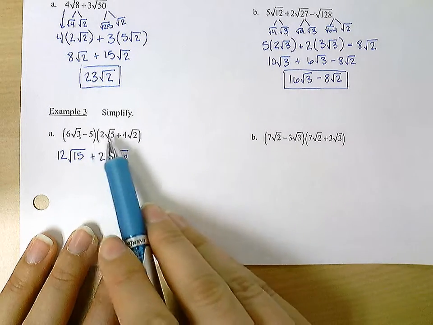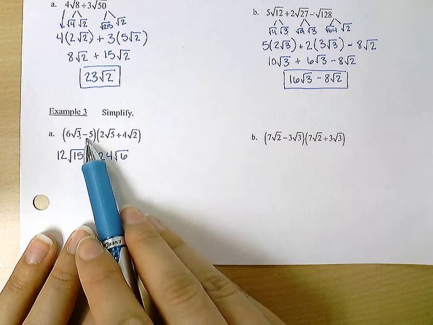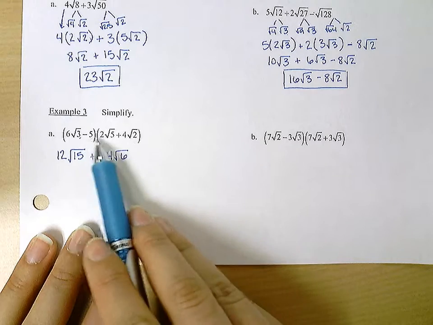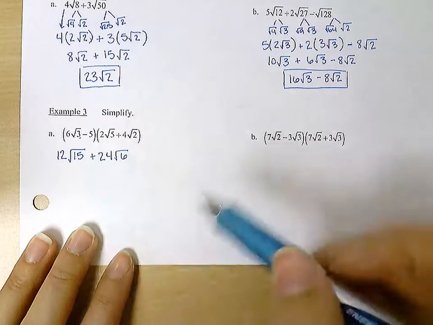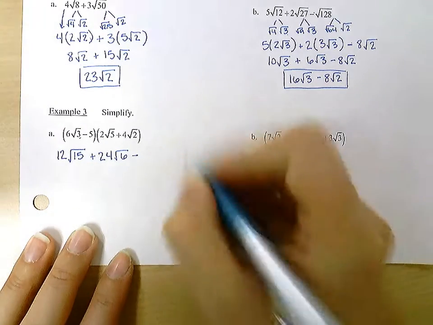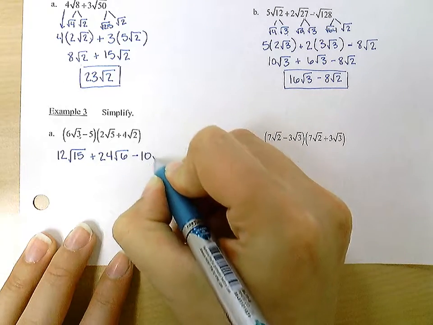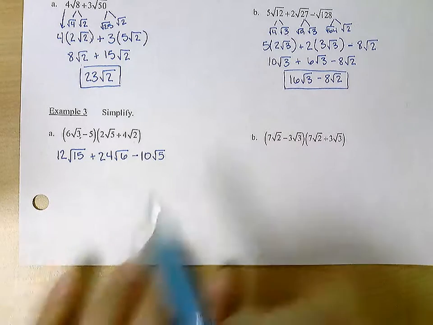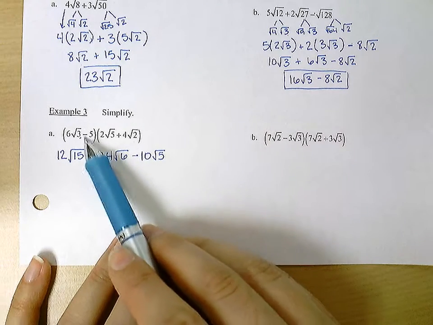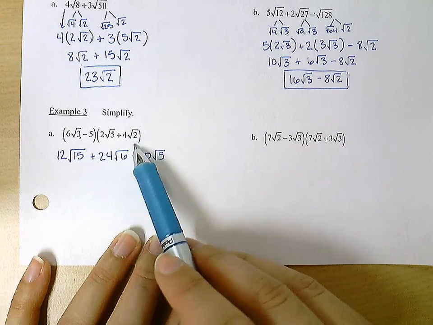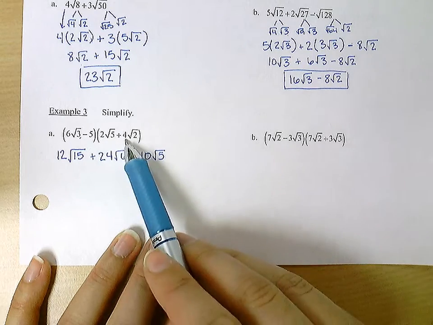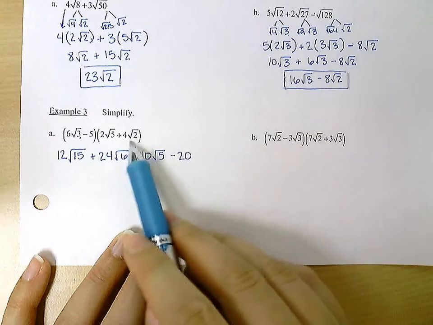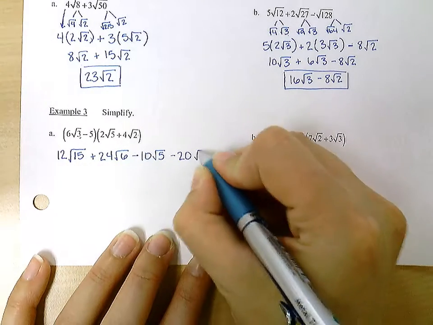Okay, next moving to your inner terms. So negative 5 times 2 square roots of 5. So multiply that 5 and 2 together. So we're subtracting 10. And then the square root of 5 remains the same. And then my last terms, we have negative 5 times 4 square roots of 2. So that 5 and 4 multiply to get minus 20. And then we can leave that root 2.